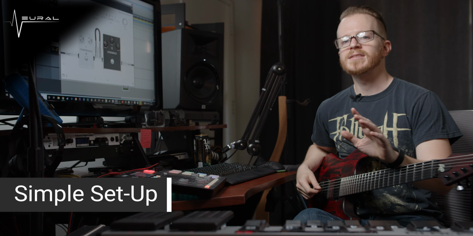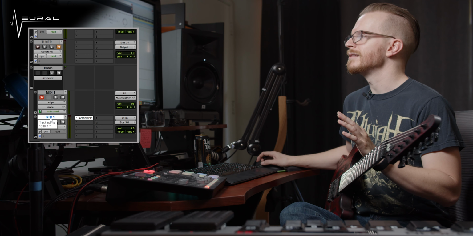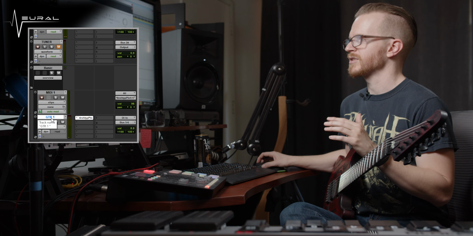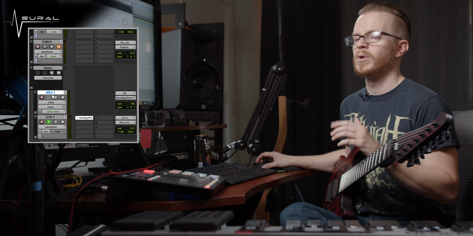So the first setup is a very basic setup. It's a singular plugin with a MIDI board to control the presets and the individual components. This setup is going to be good for those of you who only have a single plugin, or maybe you're limited by your CPU, or you're a streamer and want to balance your CPU between your DAW and OBS. This is going to require the least amount of setup in your DAW because, as you can see, I only have a single audio track and 1 MIDI track.